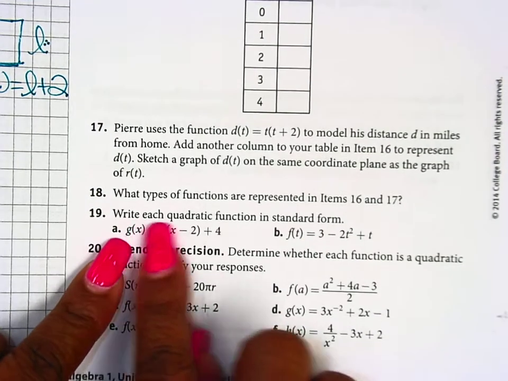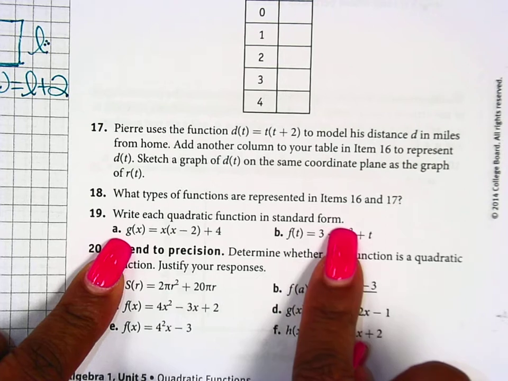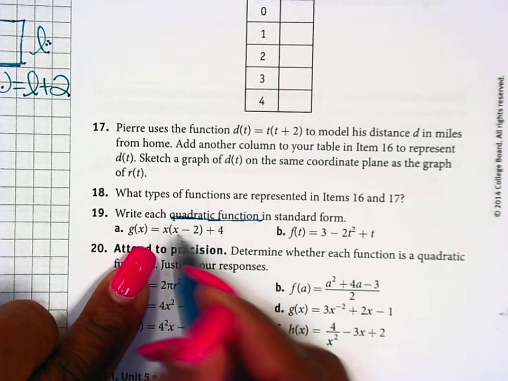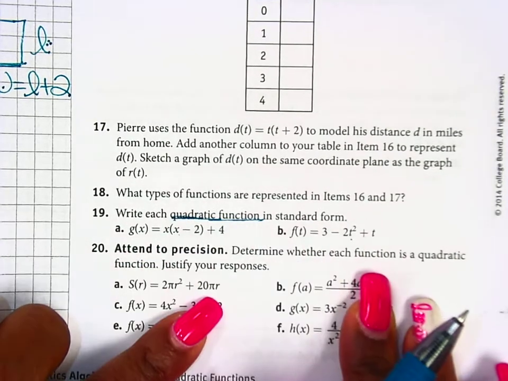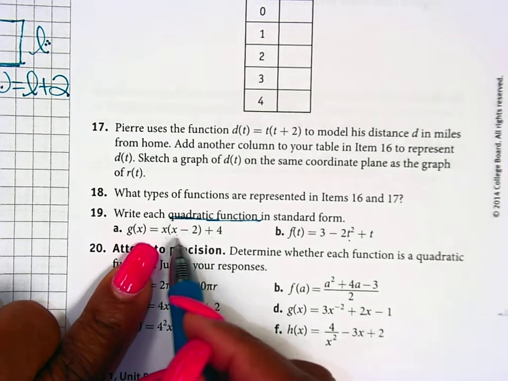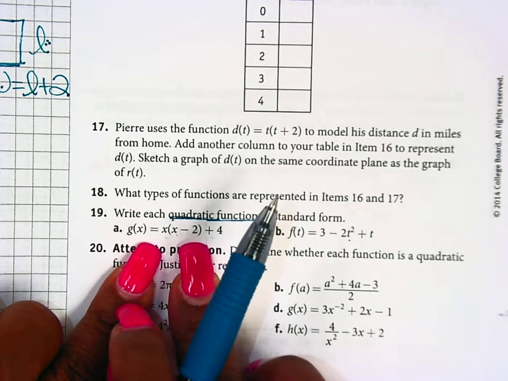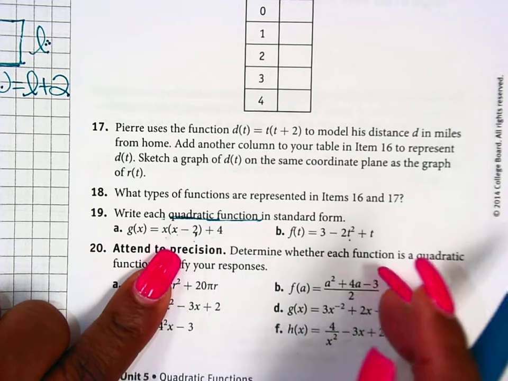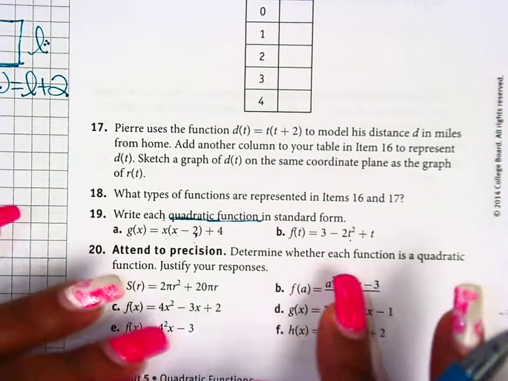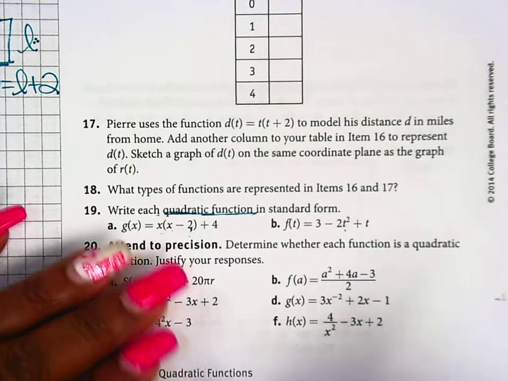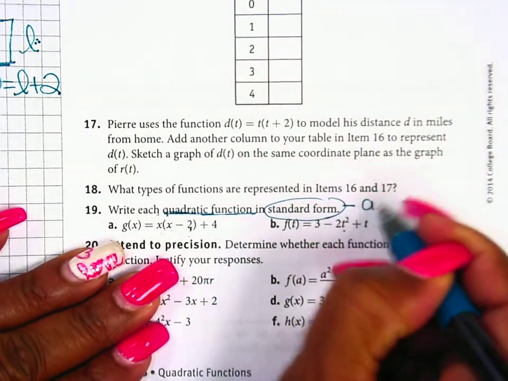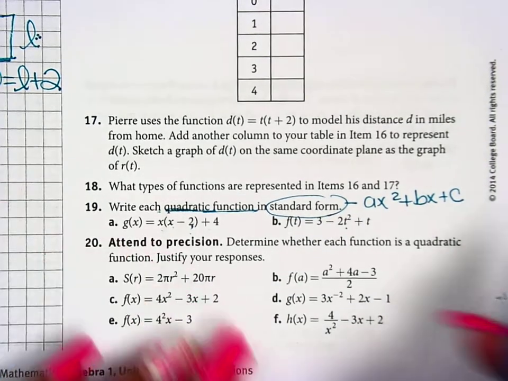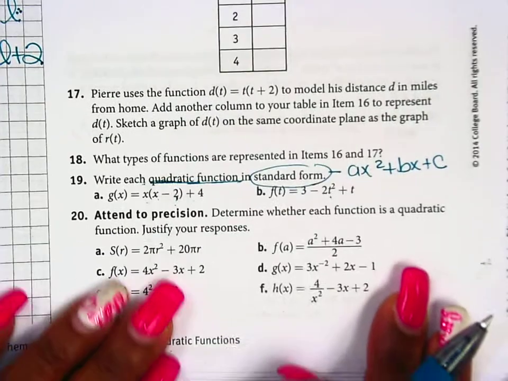Here, 19 is to write each quadratic function in standard form. It's telling you these are quadratic functions. It didn't even ask you. It said, hey, these are quadratic functions. Write it in standard form. You need to simplify it first. Get rid of the parentheses, meaning use the distributive property. x times x times -2. And combine like terms, write the quadratic function in standard form. Okay? And remember, standard form is ax squared plus bx plus c. That's standard form for quadratics.